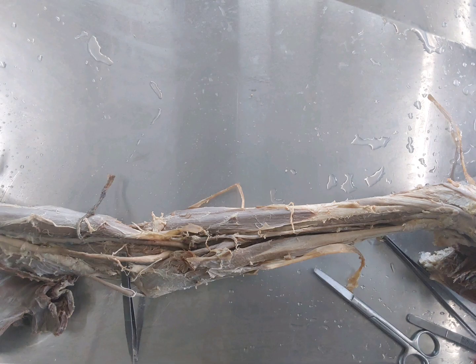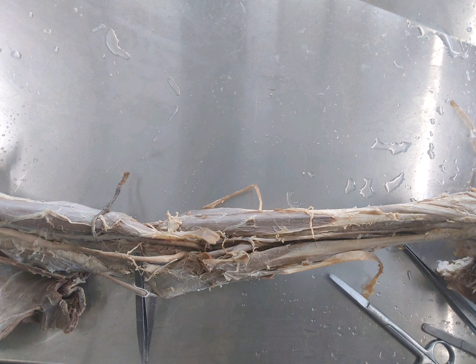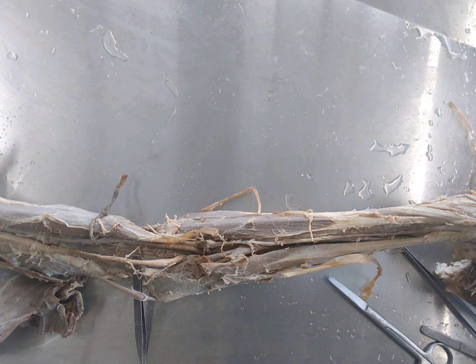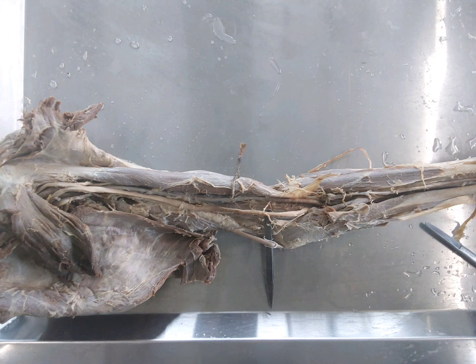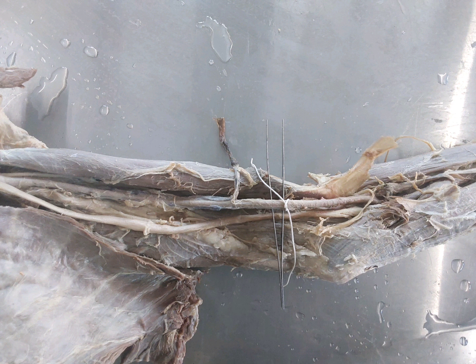Identify the tied structure, give its root value. The tied structure is ulnar nerve behind the medial epicondyle of humerus. So you are seeing the ulnar nerve behind the medial epicondyle of humerus, and the root value is C7, C8 and T1.